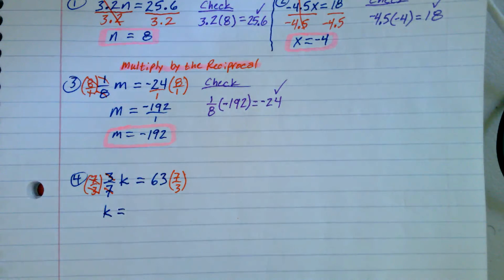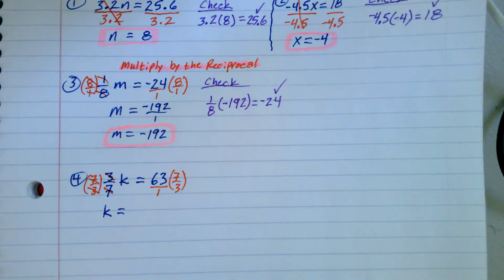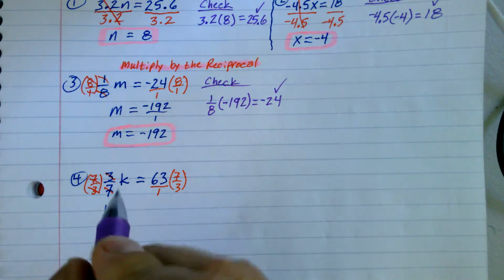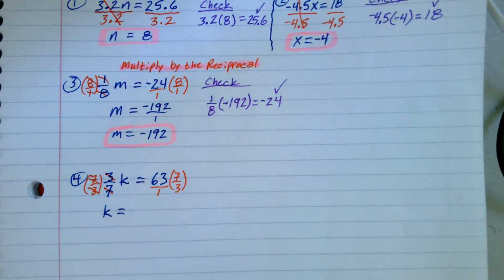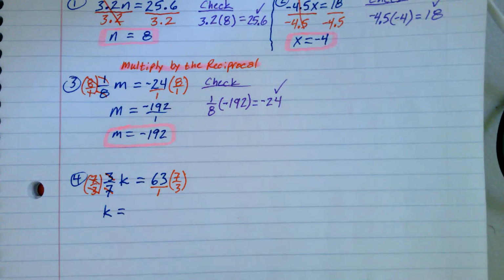Now, over here, I'm going to make a denominator of 1. And we're going to multiply. Okay? We're going to multiply 63 times 7. So tell me, what is 63 times 7? Multiply 63 times 7, please.